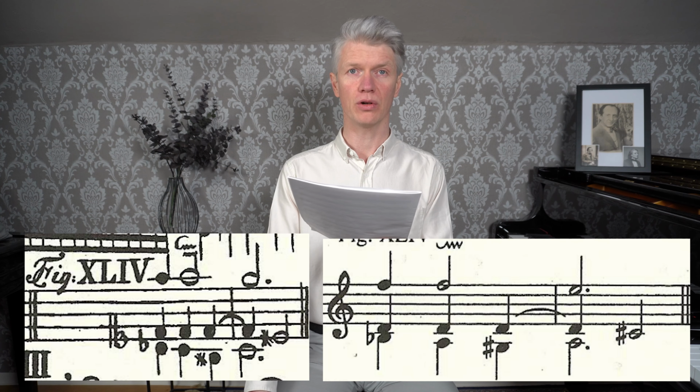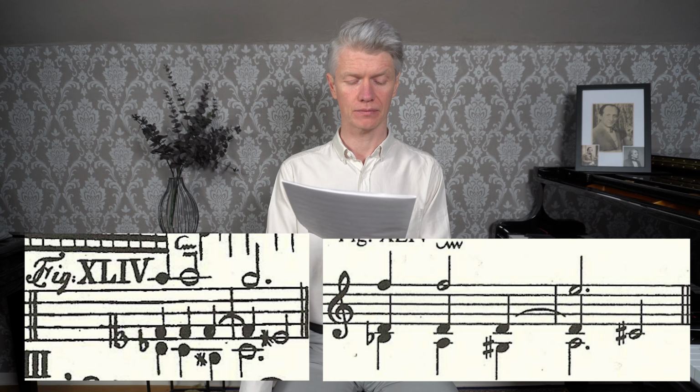So, yeah, that's figure 44 with the two versions, and then I can play it with the trill from below too, so you can perhaps hear the consecutive fifths.